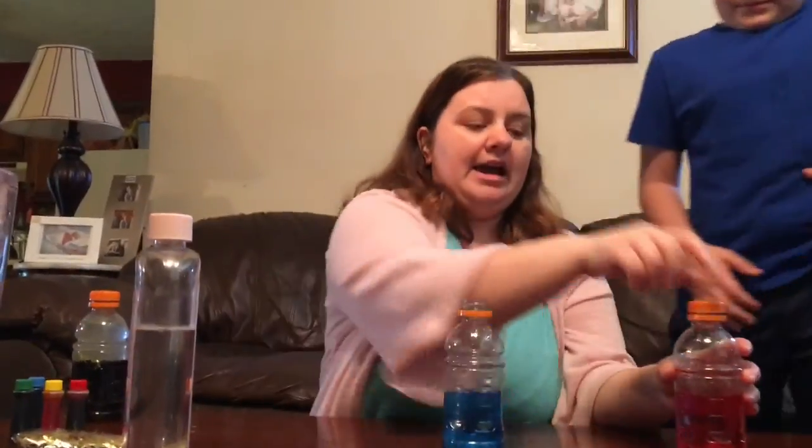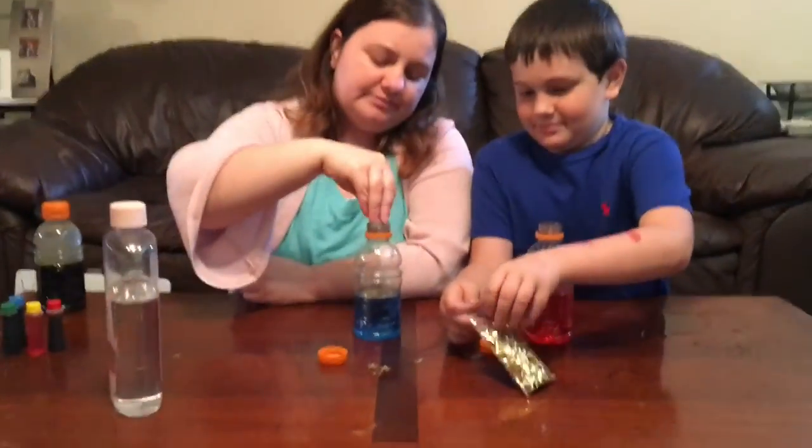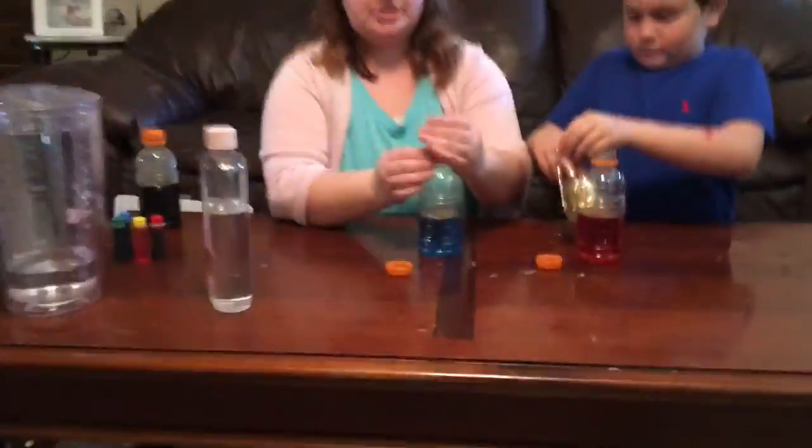Next, we're gonna add in our stars. So I'm gonna take a few and I'm gonna put them in my jar. You can put however many you want or however few you want in there. I like a lot of stars, so I'm probably gonna put a lot in mine. Ian will probably put a lot in his too. Our stars are falling. We have shooting stars over here.